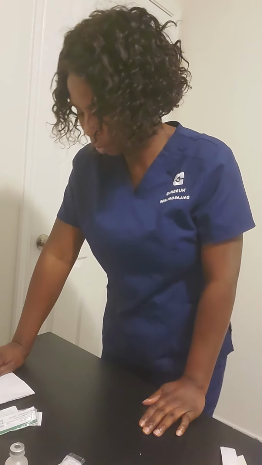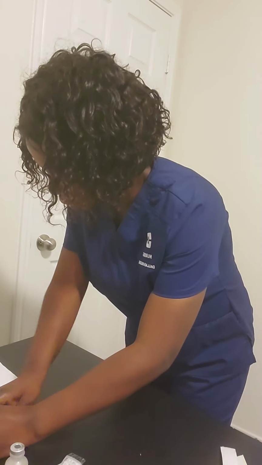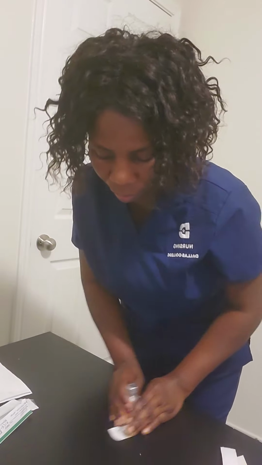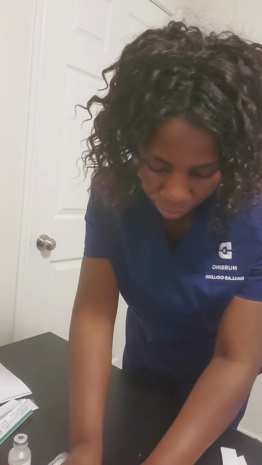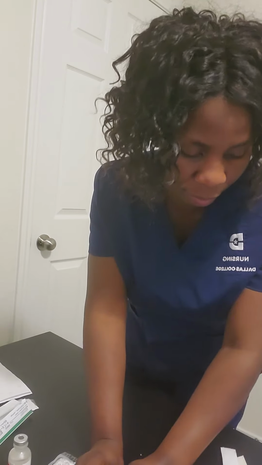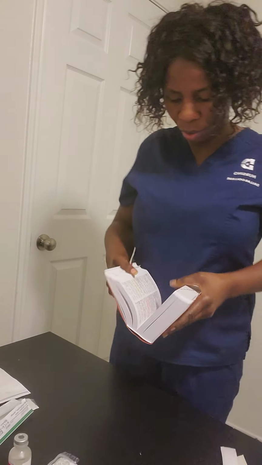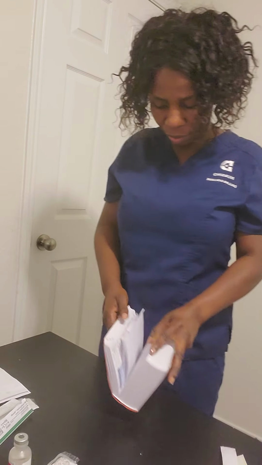So I'm going to confirm what I have: ceftriaxone, sterile water, needle and syringe, PPD, tuberculin syringe, NPH and regular insulin syringe. So I've been able to pull the correct medication, and to confirm the dosage, I'm going to be going to the nursing drug reference book, looking for the medication and the dosage and the usage in the book and side effect. Here I have ceftriaxone.